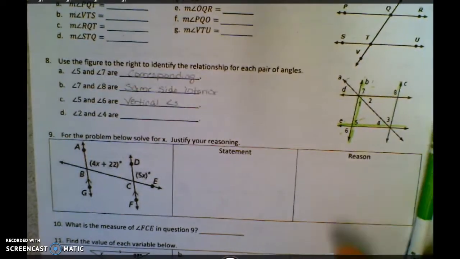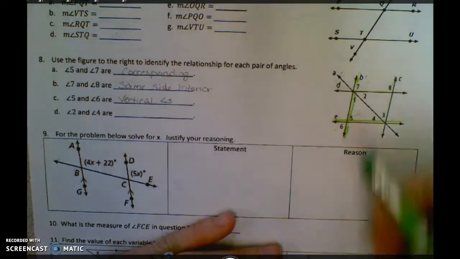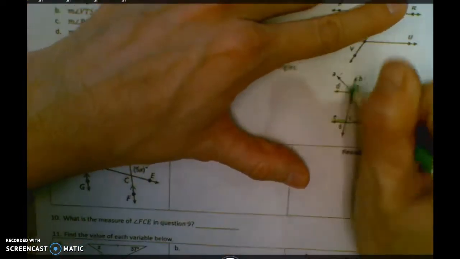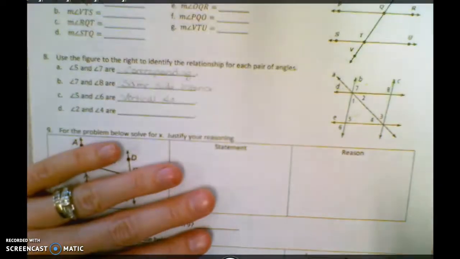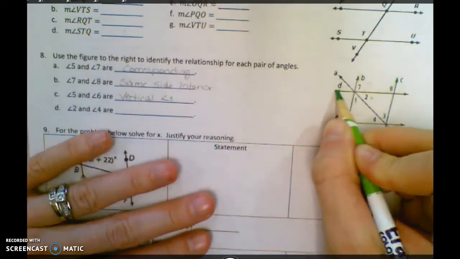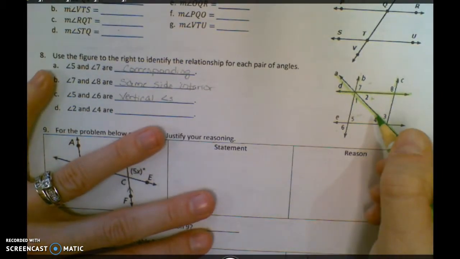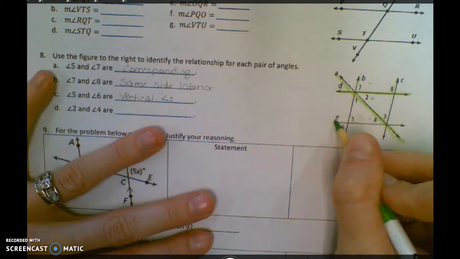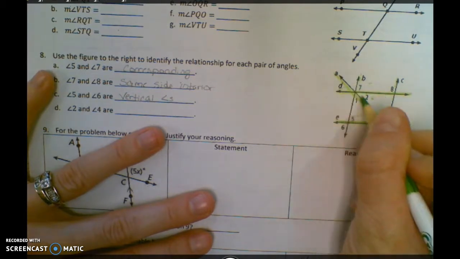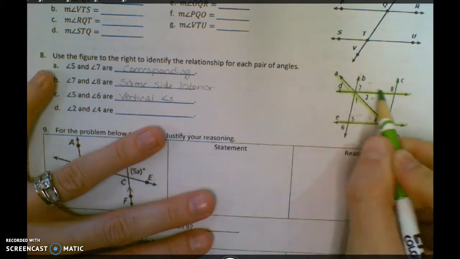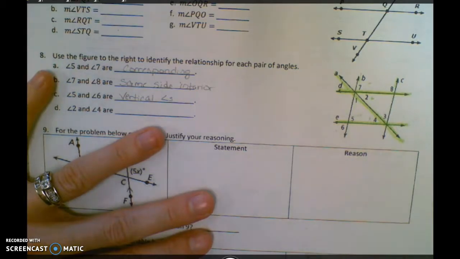Those still exist. The last set we're supposed to look at, sorry, that's the bell. The last set of angles we're supposed to look at are angles 2 and 4. Angle 2 up here uses line D and line A. And then angle 4 also uses line A and line E. So they both use A, that's my transversal. And we have the two parallel lines of D and E.